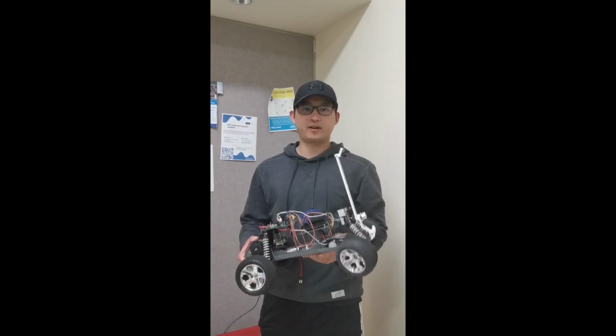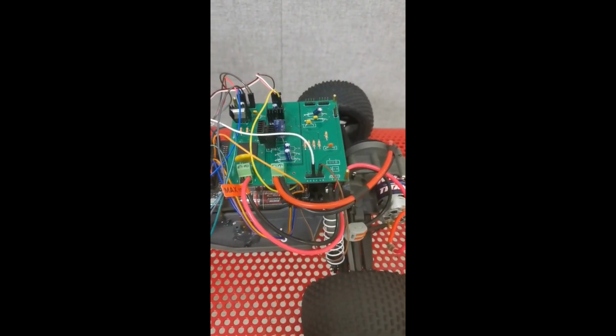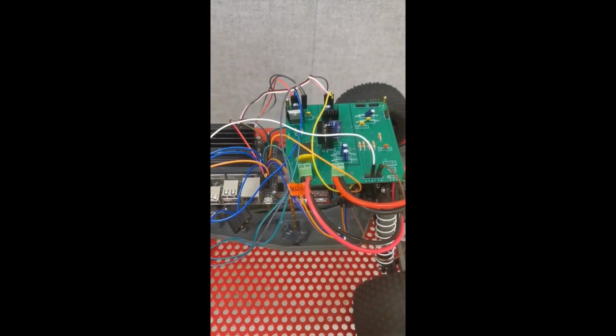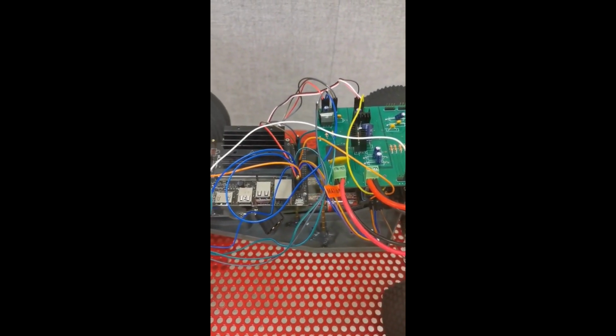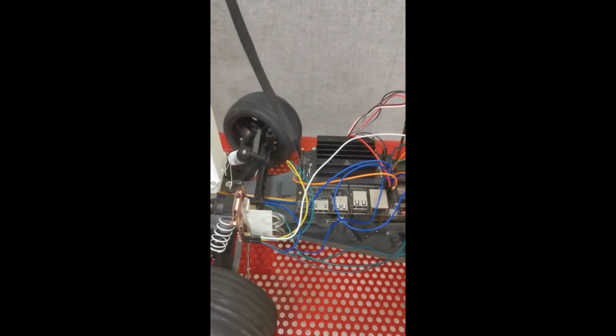Hi, I'm Alex and I'm going to talk about the car design. This is our car design. The PCB was designed by me and soldered by Tommy. The Jetson Nano is powered by two 5 volts from the PCB, and the PCA and OpenMV are powered by one 5 volt from the PCB each.